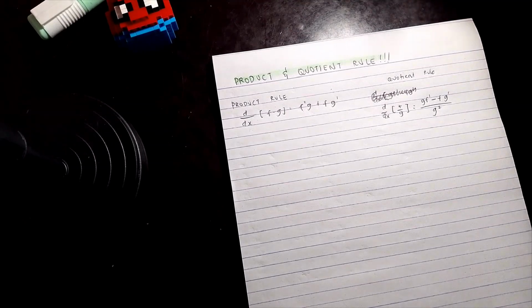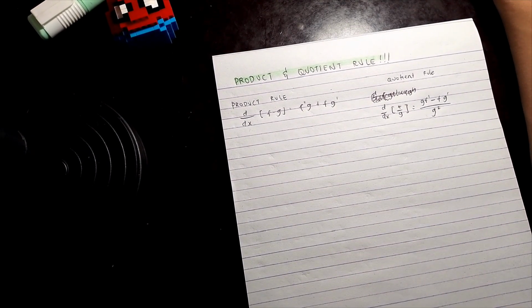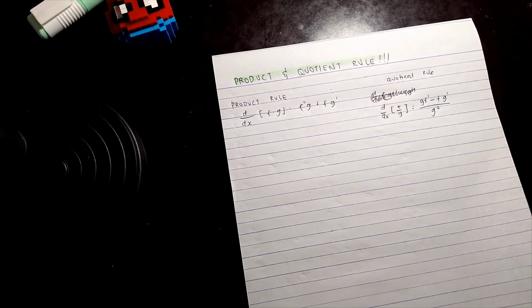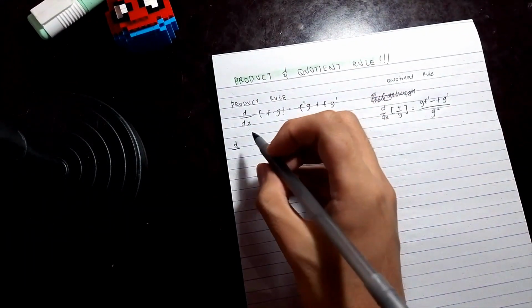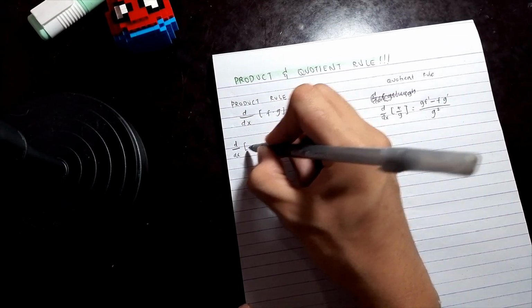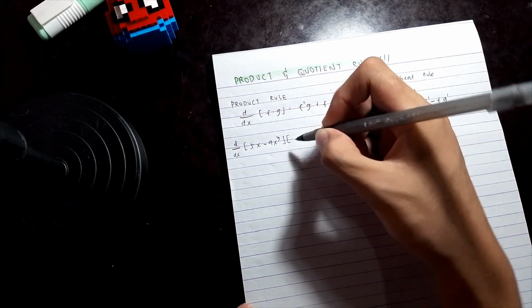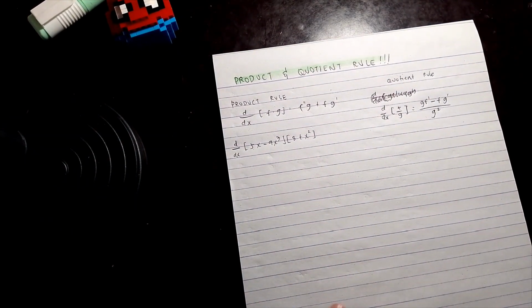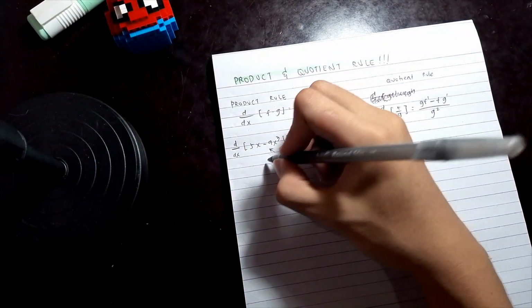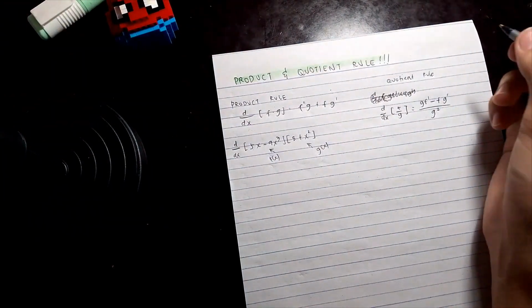Now, let's say we have an example: the derivative of 5x minus 9x cubed multiplied by 8 plus x squared. This one right here is our f of x, and this one right here is our g of x.